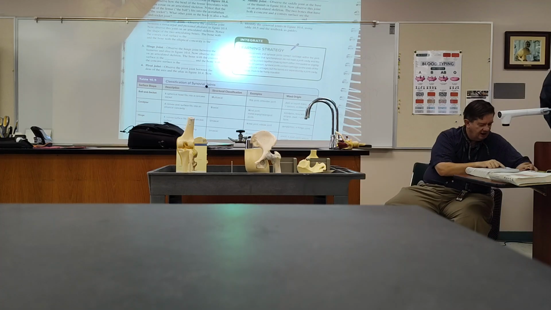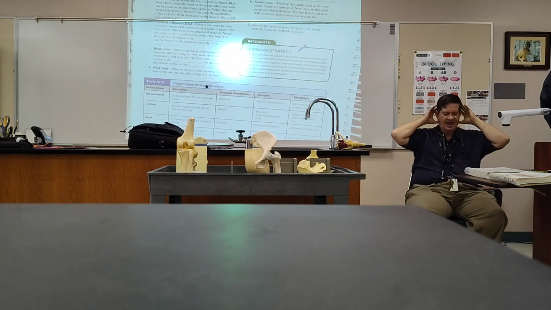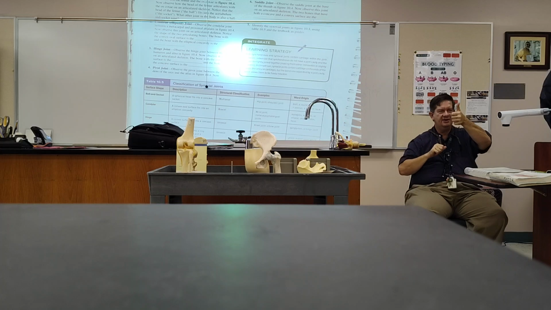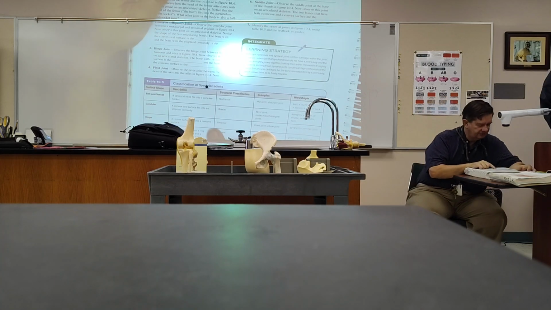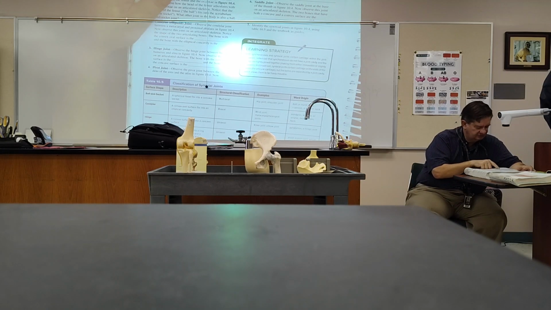We've got that. A pivot joint, this would be a pivot joint right here. What we're doing is having the head and C1, the atlas, move. What they're doing is rotating around the dens, the sticky-up part of C2, the axis. Does that sound good? That makes sense? Sound familiar? All right. Okay, so that's a hinge joint. And, sorry, I said hinge, that's a pivot joint.